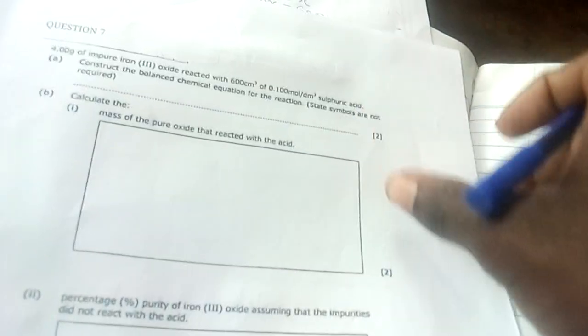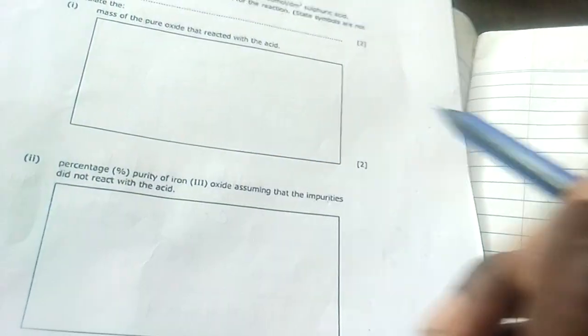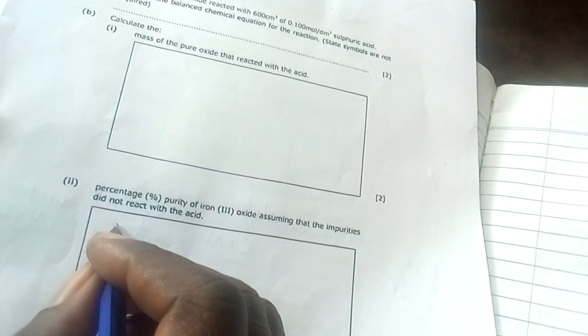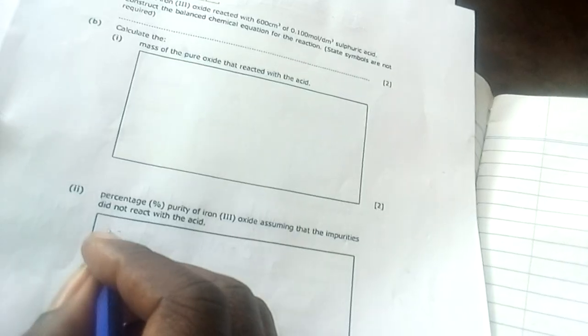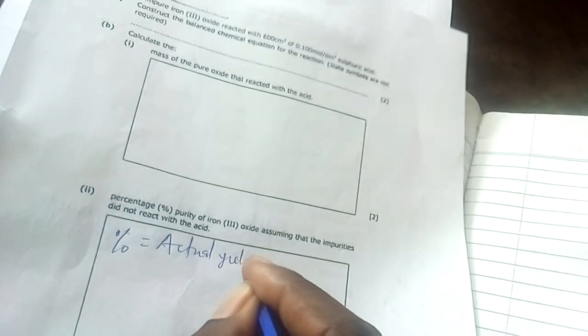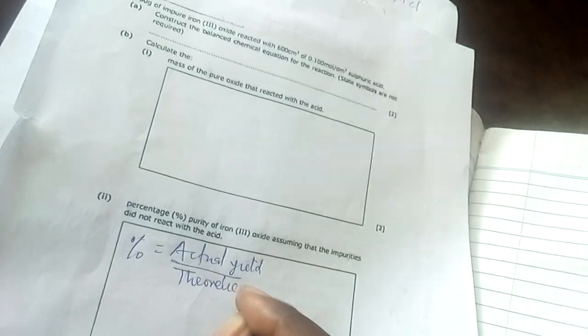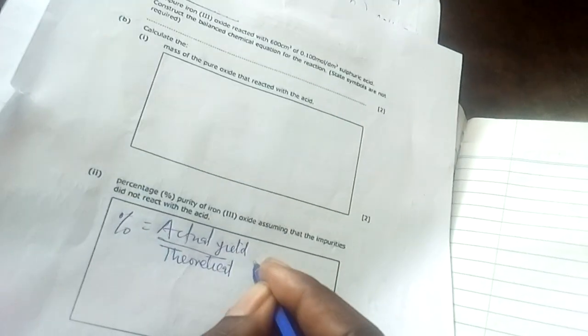Another question is calculate the percentage yield of iron 3 oxide, assuming that the impurities did not react with the acid. So I'll solve it from here. We know that percentage purity is given by actual yield over theoretical yield times 100, or mass of pure divided by mass of impure times 100.